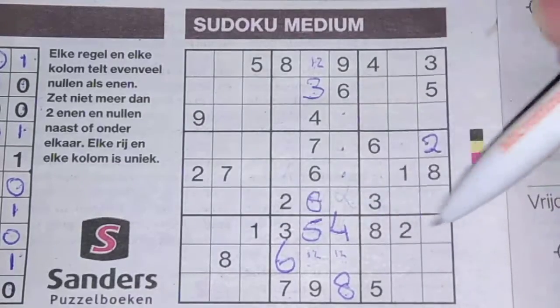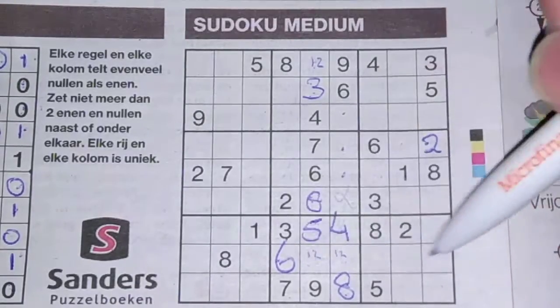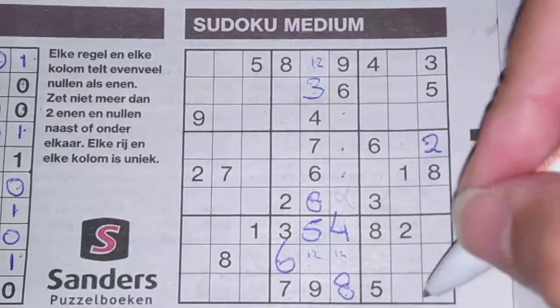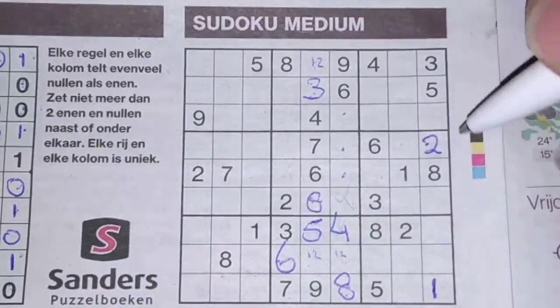Yes, 1 in this row, 1 in the row below. So in the last row, the only 2 places for the 1 are here or there. But I see here 1, no 1 there. 1 should be here.